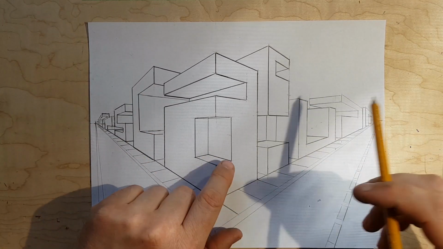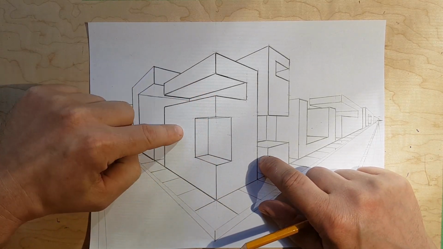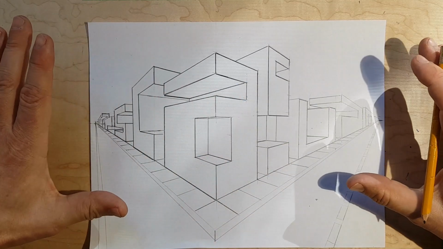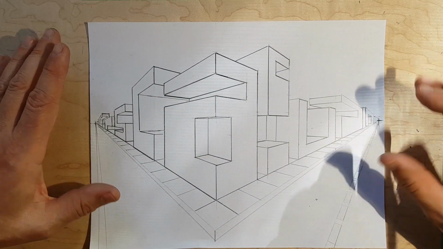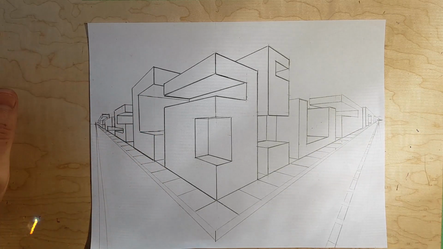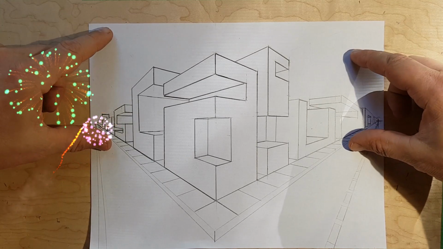Something you could do is shade every side that sort of faces one way. You could start shading these sides in, and that will really add some depth to it. Or you can color this, which would be really cool. If you use pencil crayon, you can use shading and everything, but send me some pictures of what you've done, and I'd love to see it.